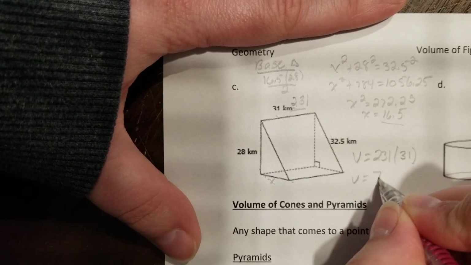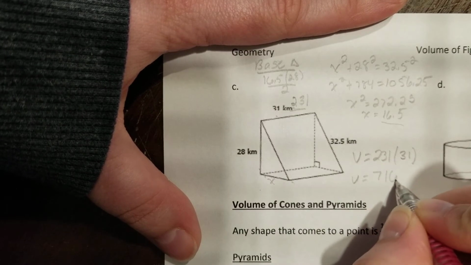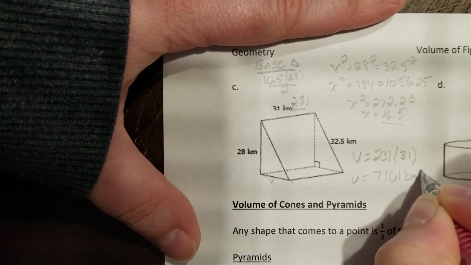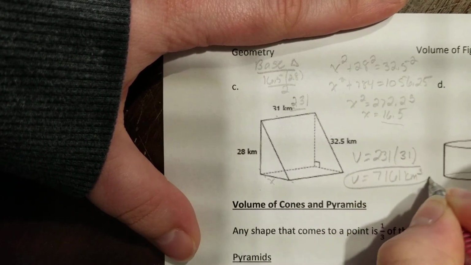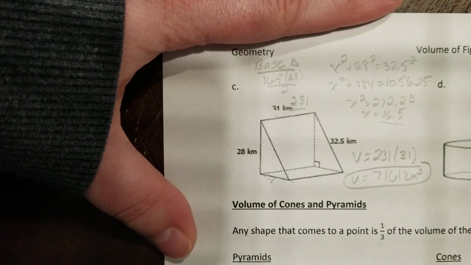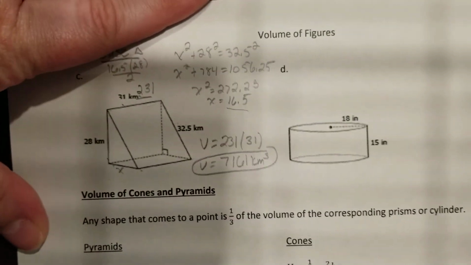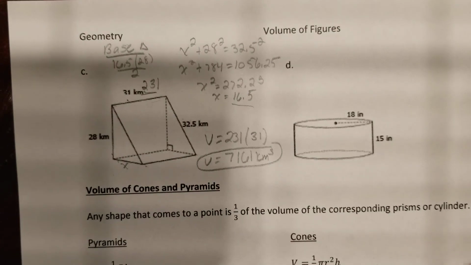So our volume is 7,161 kilometers cubed. And there we go. All right, so now we have a cylinder that we want to find the volume of, and it works the same way.